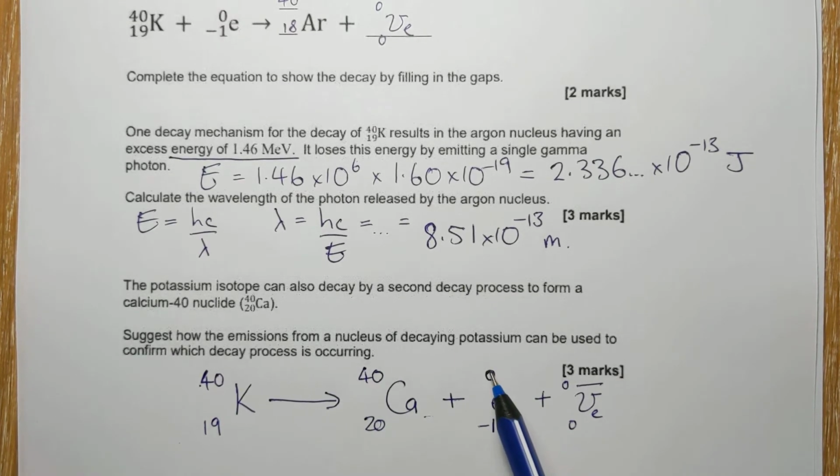But then we've got to do lepton conservation. No leptons is equal to no leptons plus 1 lepton. And so then we have to have a -1, so we need to have an anti-lepton there. But that's got to have 0 and 0 because we've already done all the other conservation rules, and that means that it's the anti-neutrino.